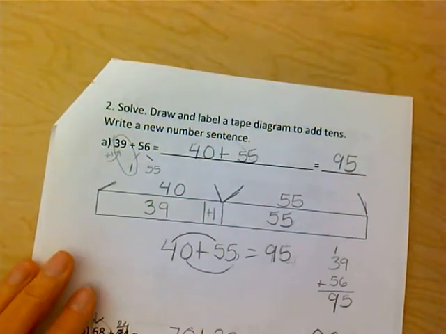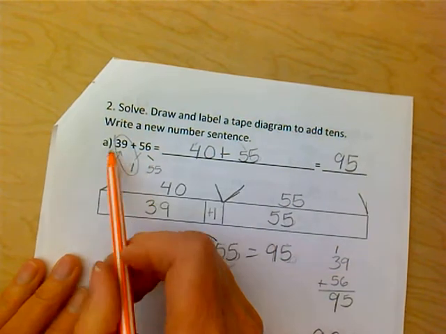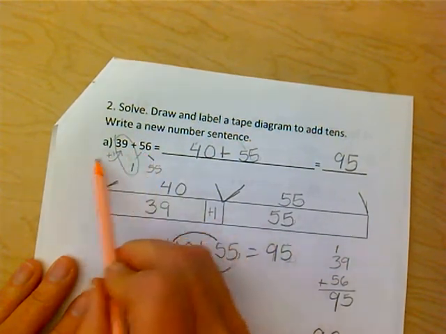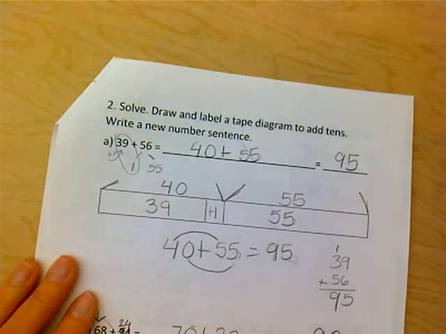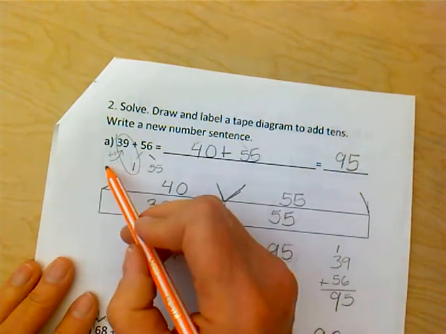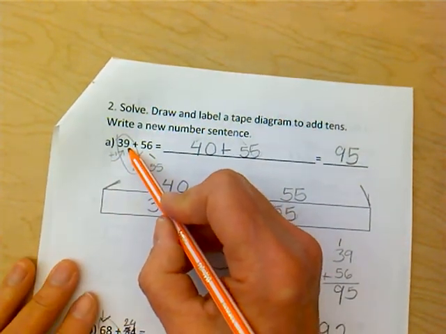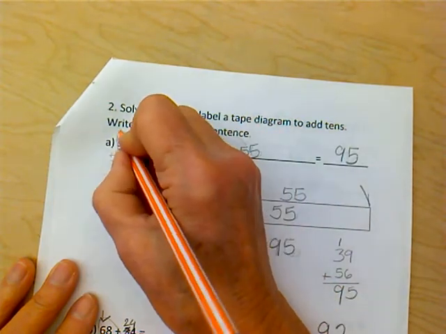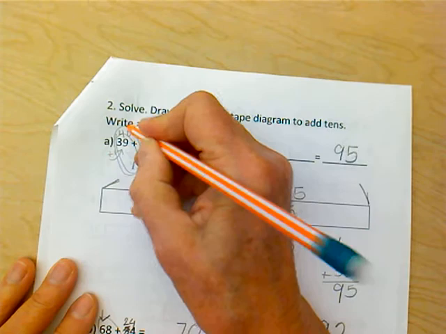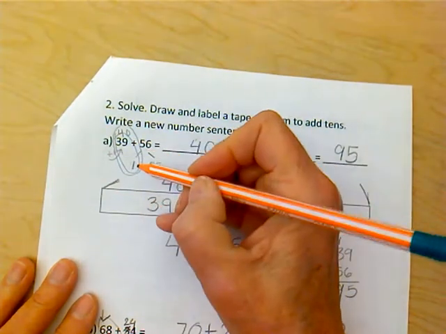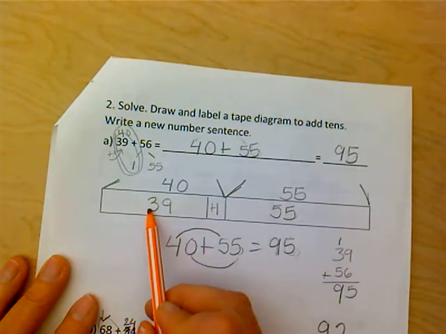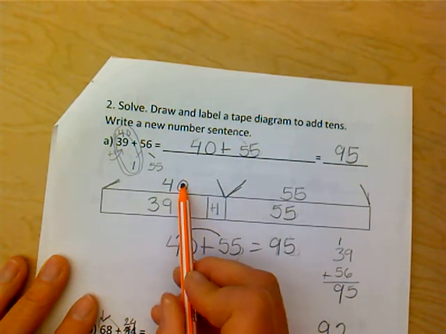So as we're looking at addition, we can't change the value of 39 plus 56, but we can break it apart in different ways to make it easier to add. So when I was looking at this problem, I thought, well, I need to add 1 to 39 so that I can get 40. That's my goal. But if I take 1 from here, I am going to have to take 1 from here. So I'm taking 1 and adding it to 39 to get 40. So here that is, 39 plus 1 gives me 40.